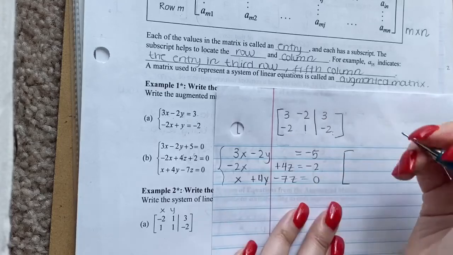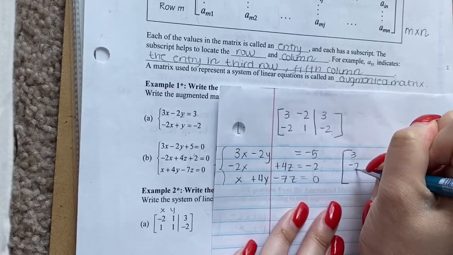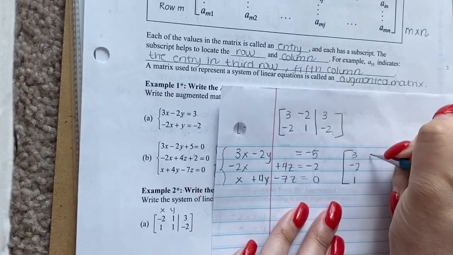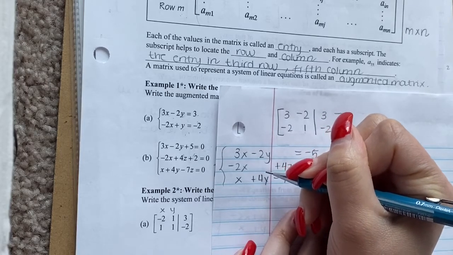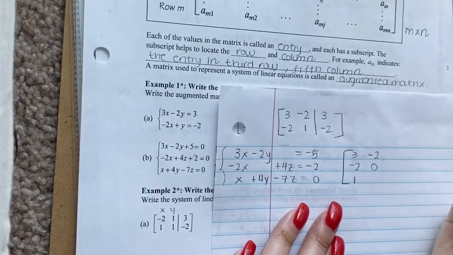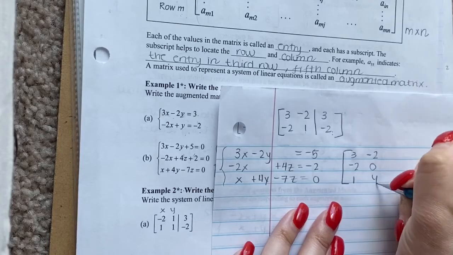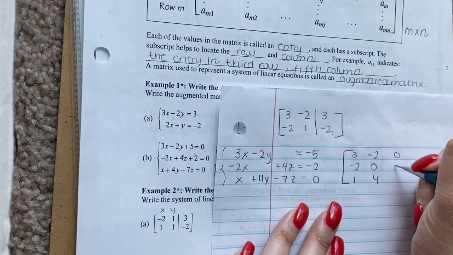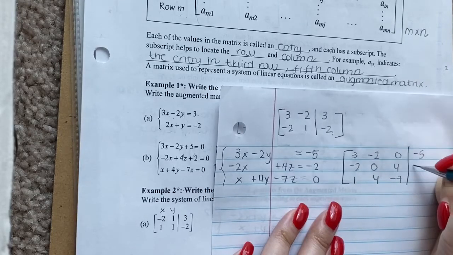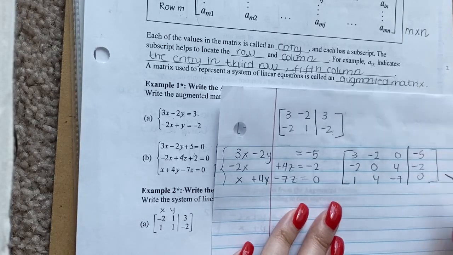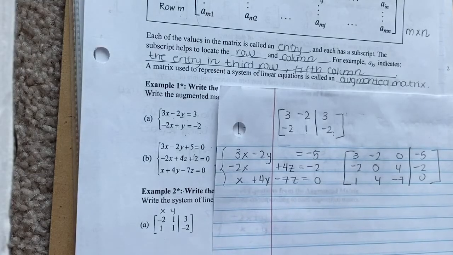The coefficients of the x's are 3, negative 2, 1. The coefficients of the y are negative 2, and you're going to ask what I put here. Since you have nothing, you have 0. Then you have 4, then 0, 4, negative 7, the line, negative 5, negative 2, 0, and this is your augmented matrix. Are we okay with that?